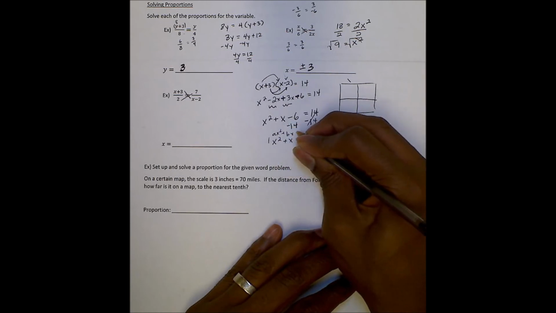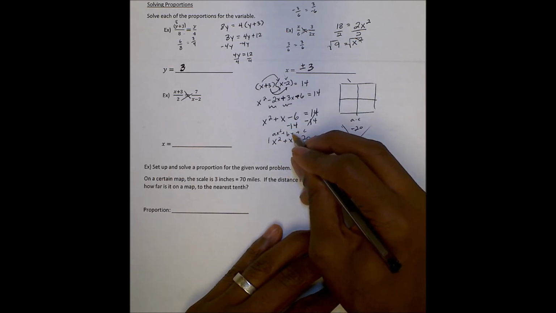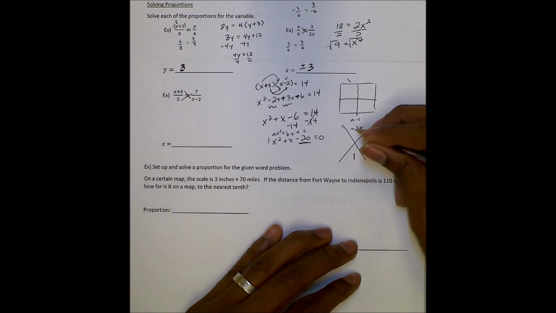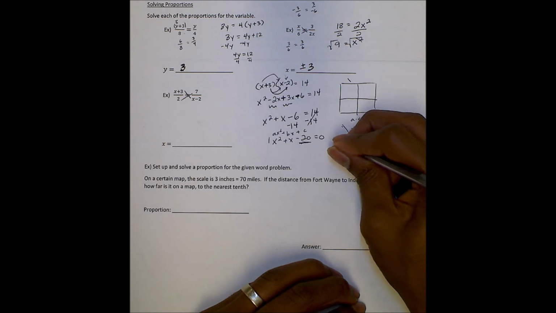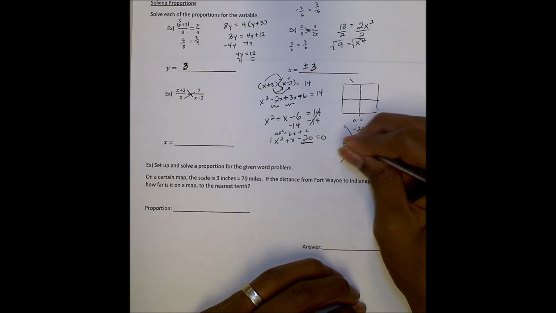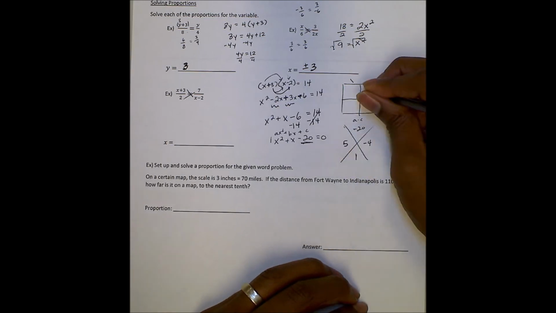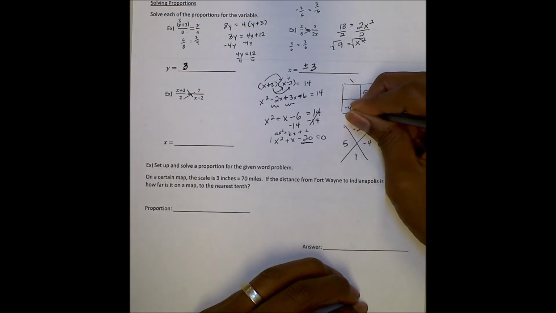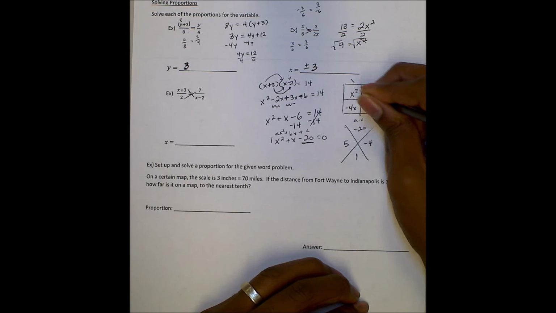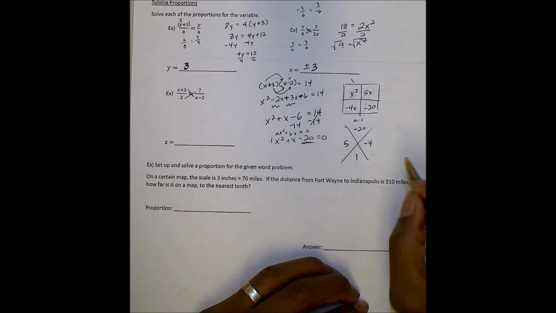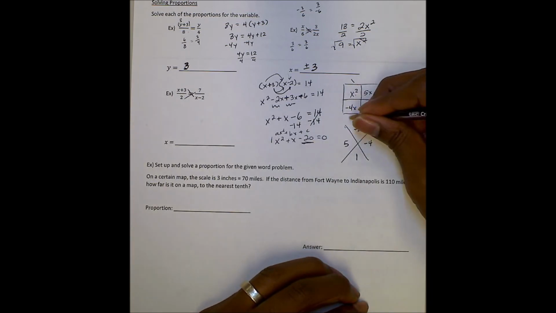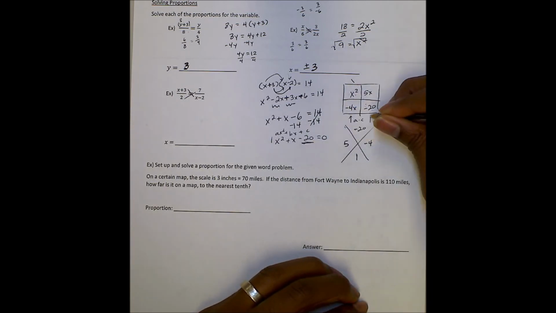Okay, and so we see that B is the number in front of x. That's 1. So I need two numbers that multiply to give me negative 20 and add to give me 1. Those two numbers are going to be positive 5 and negative 4. I'm going to put those in these two boxes. 5x, negative 4x, x squared, minus 20. And notice in these last two boxes I have the first term in the first box, the last term in the last box. And basically I just go through each row and each column and I factor out the GCF.